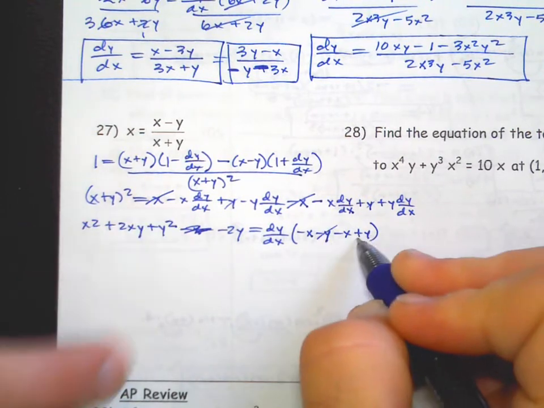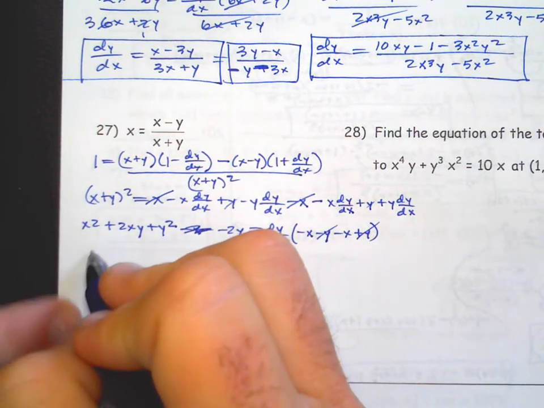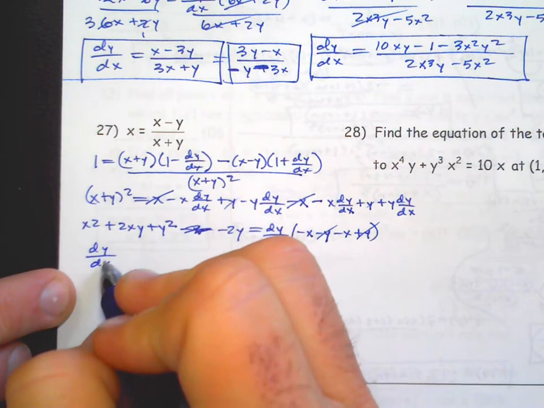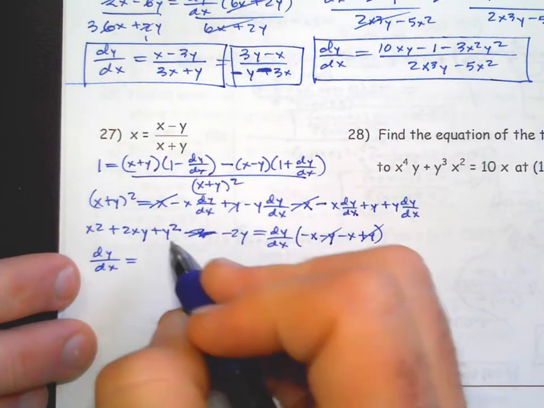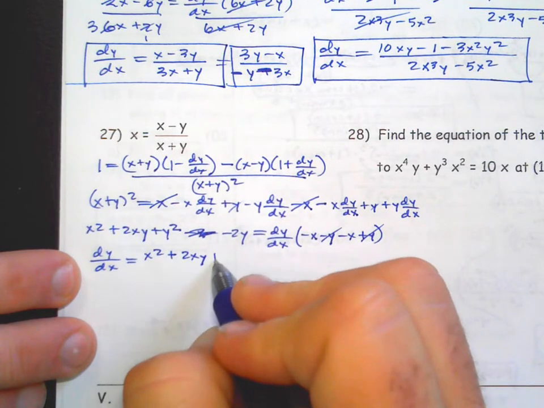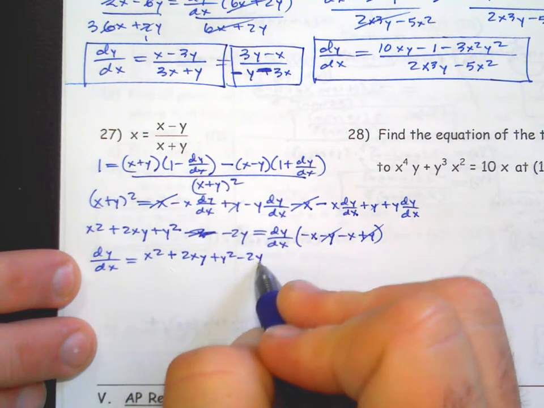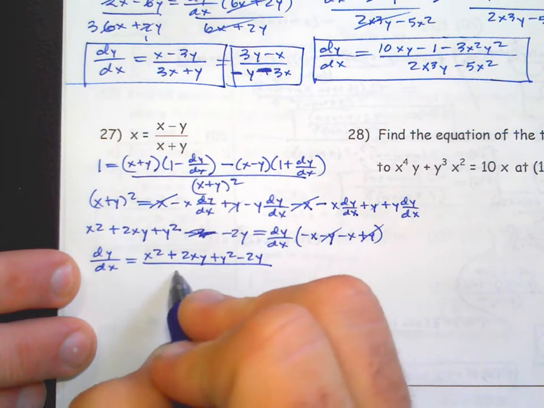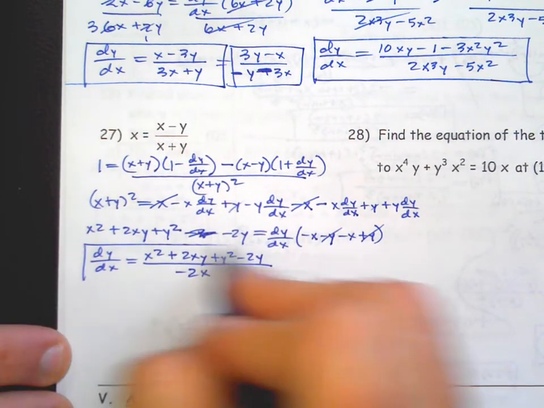So the y's cancel. So we get dy dx equals x squared plus 2xy plus y squared minus 2y over negative 2x. And that's a possible answer.